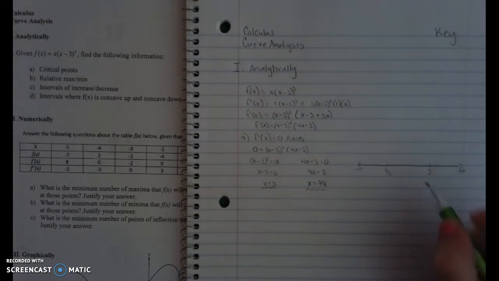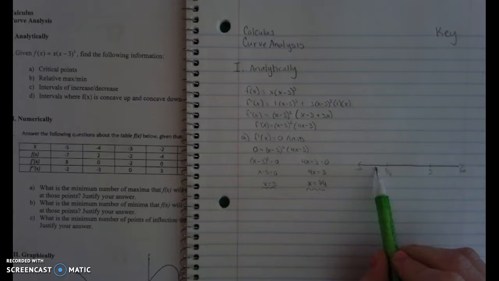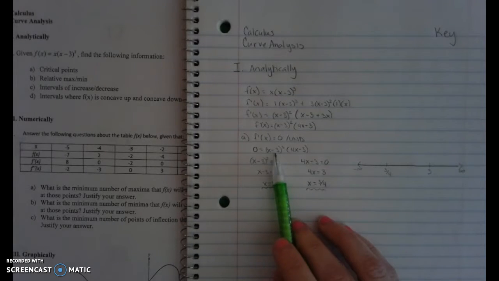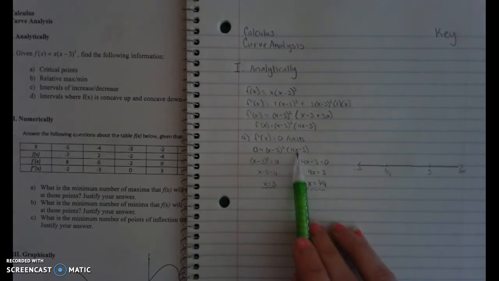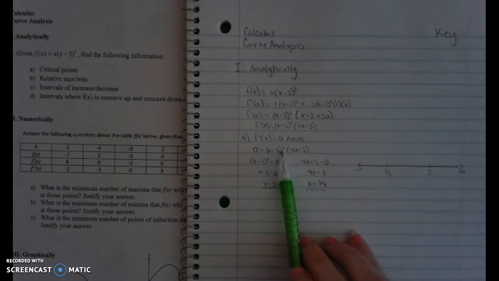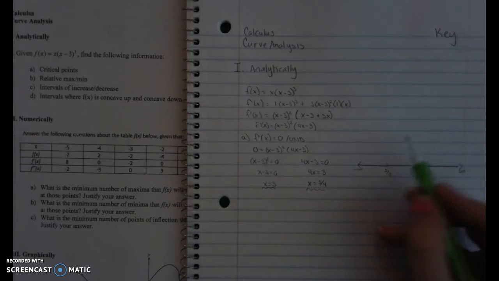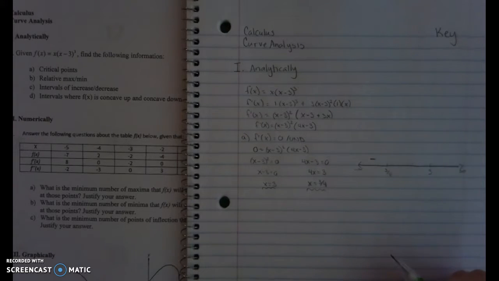Okay, and when I pick a number that's smaller than 3/4, like 0, and I plug it into the derivative, I'm mainly concerned with, is it going to give me a positive or a negative number? So 0 minus 3 is negative 3. If I square that, that's positive. If I plug in a 0 here, I get 0 minus 3. So this is a positive times a negative 3. So that is going to give me a negative.